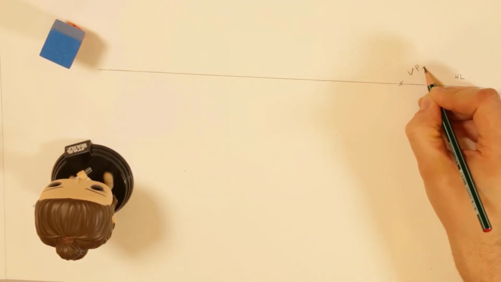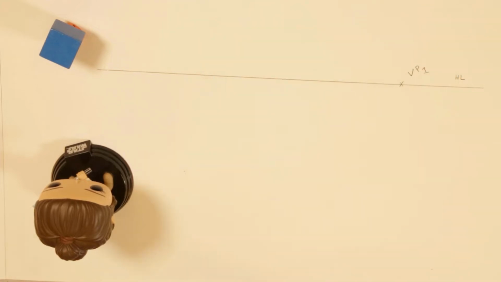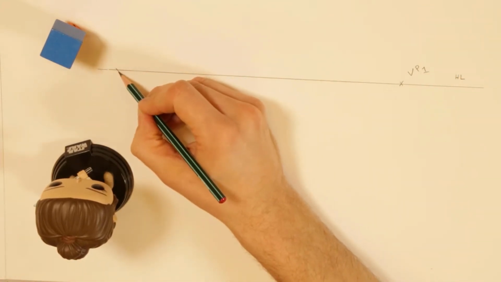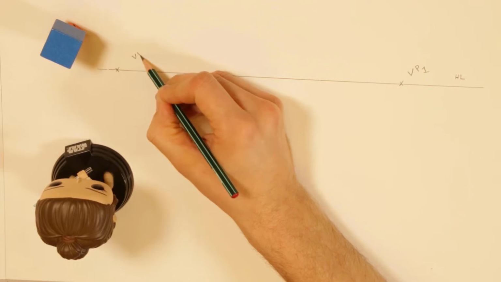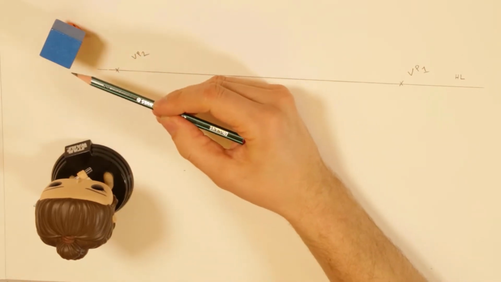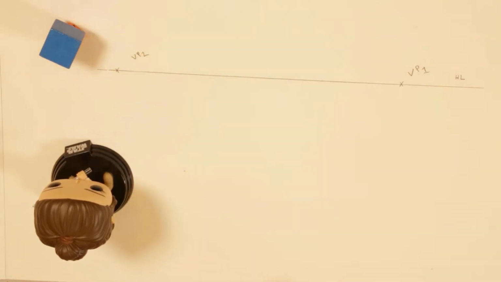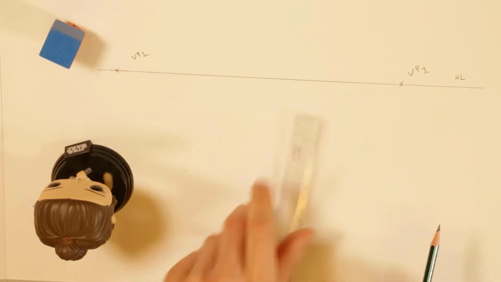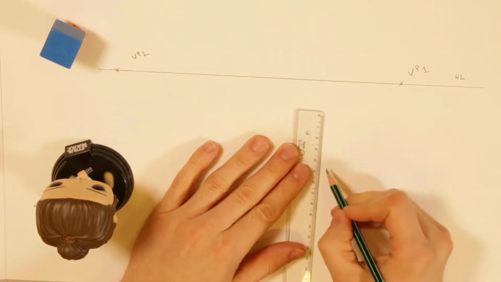VP1, and far away, VP2. Then we're going to do the cube, starting with the edge facing the viewer. That is going to be now nearer to the VP1, around here.